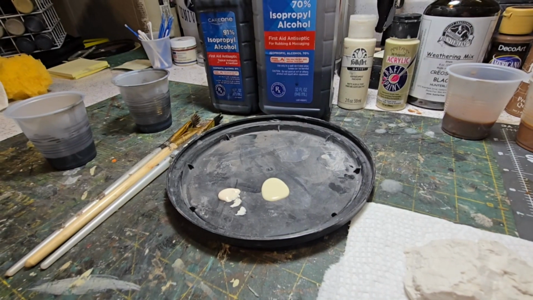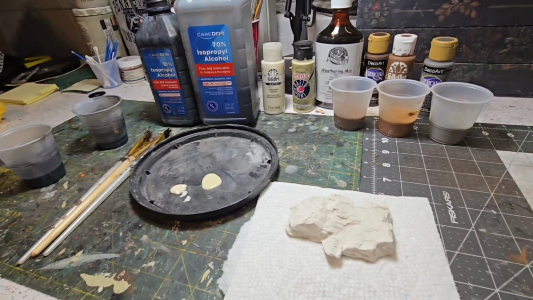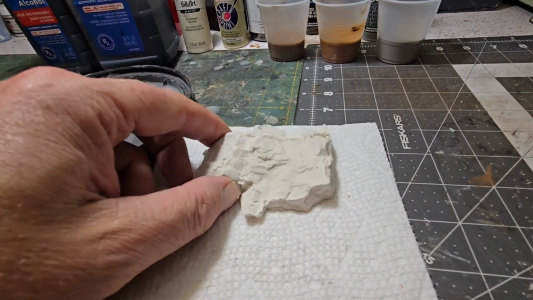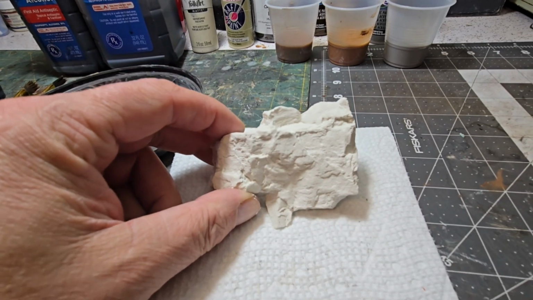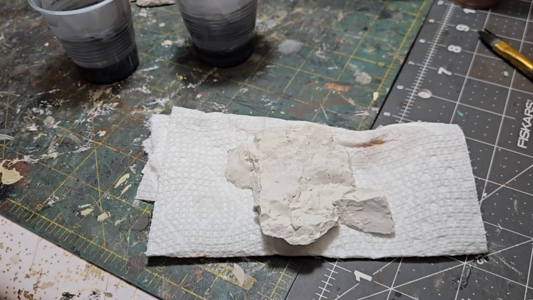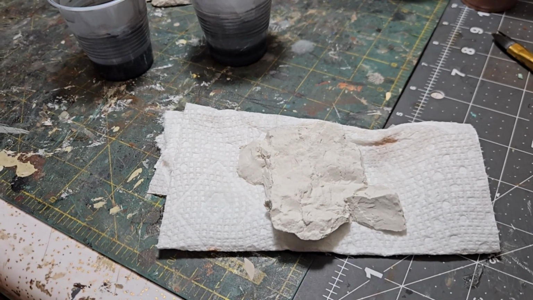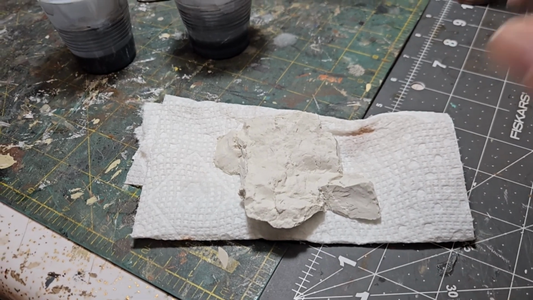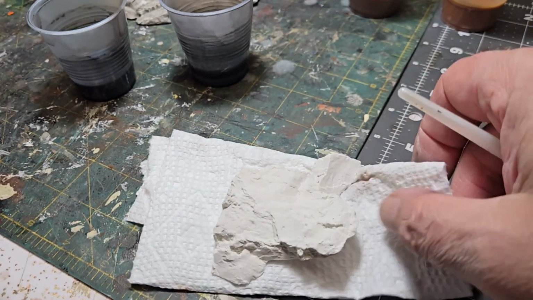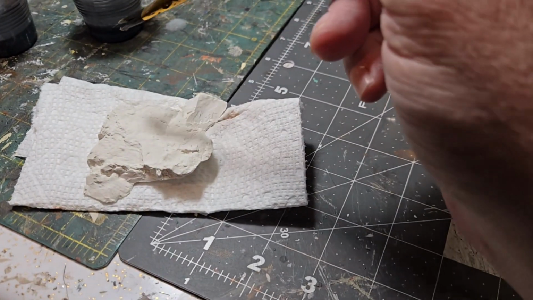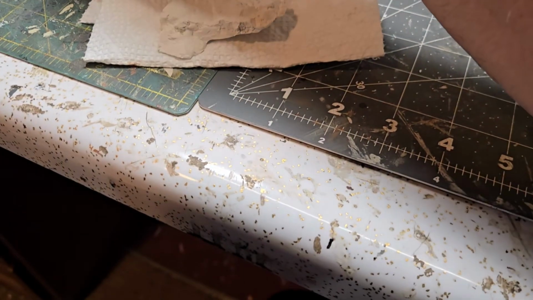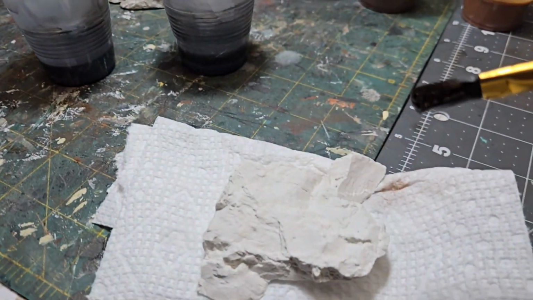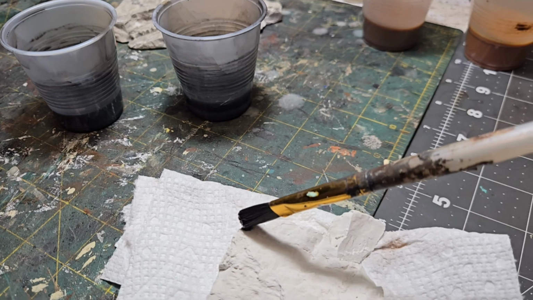So let me hook this thing up so I can have both hands free, and I'll show you what I'm going to do to this lovely little rock formation. All right, let me try to show you what these different colorizations that I mixed up will do to this chunk.